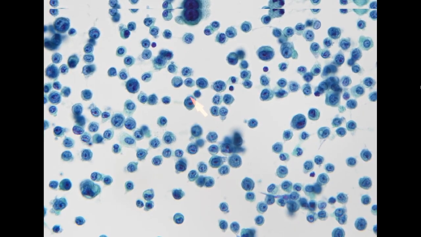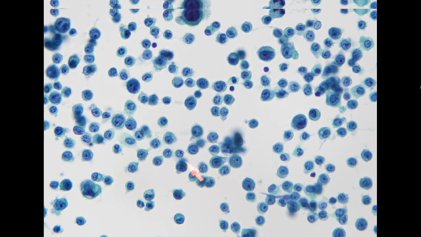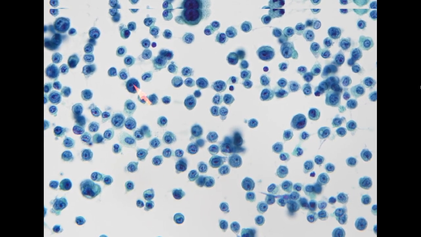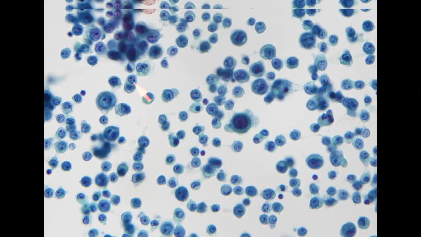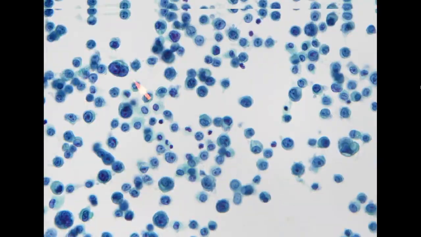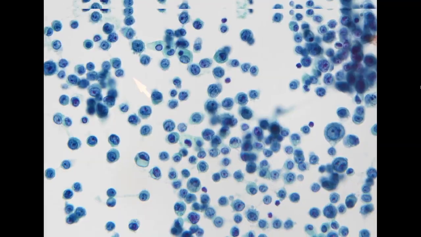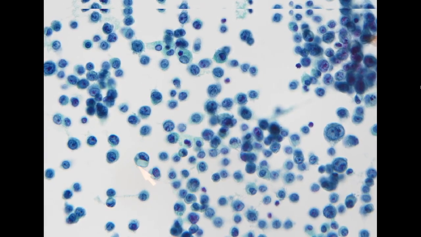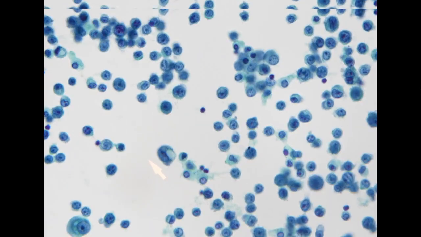However, the majority of the cells do show some nucleoli, and this is relatively monotonous. And then we start to see these cytoplasmic vacuoles.